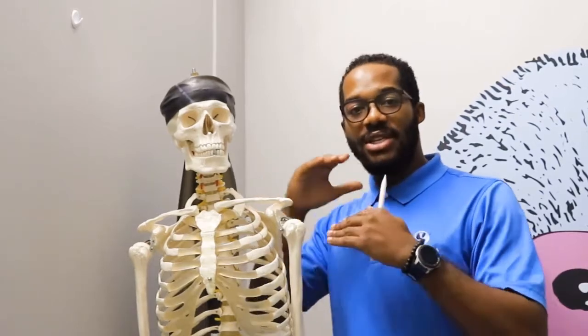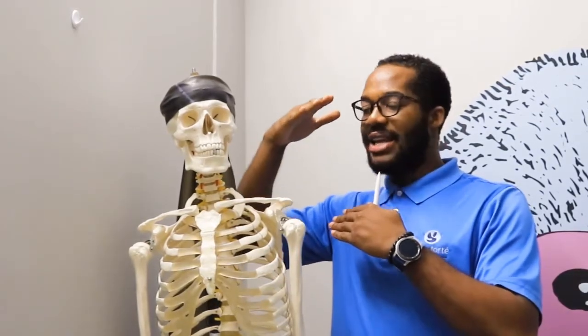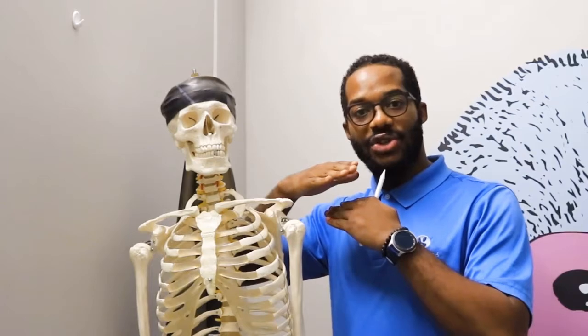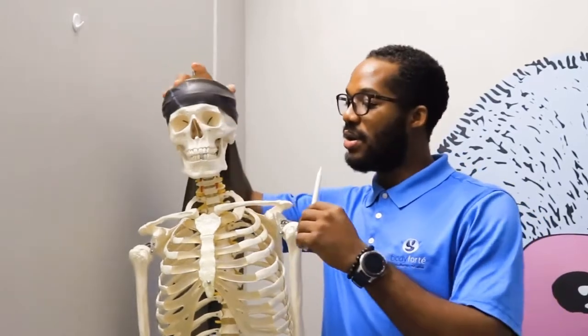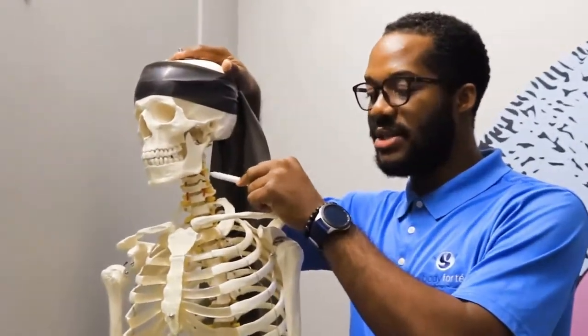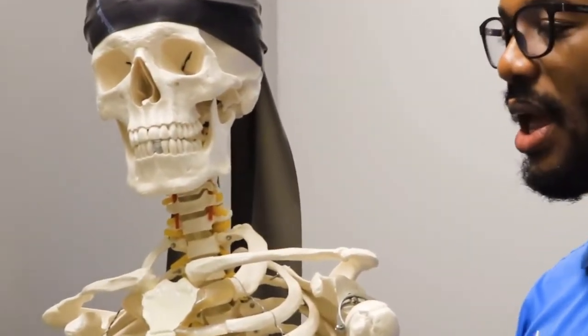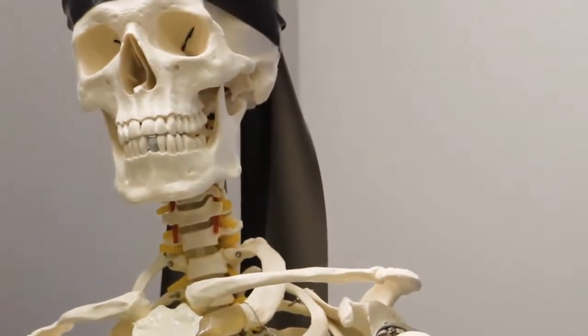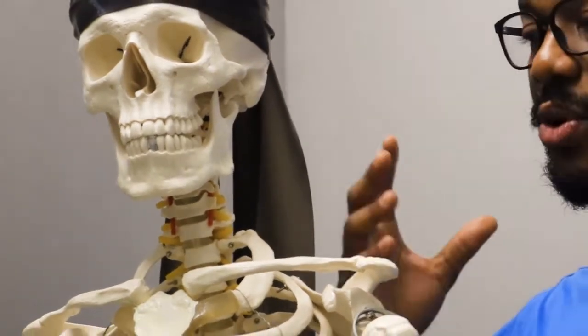In between each vertebrae, an intervertebral disc is sandwiched, and this is a very important structure as well because it provides space for these spinal nerves to exit. It also acts as a shock absorber, and it also helps to be a structural supportive structure for the spine.